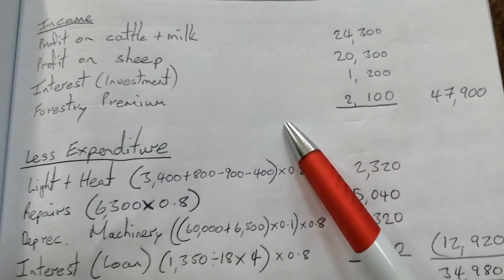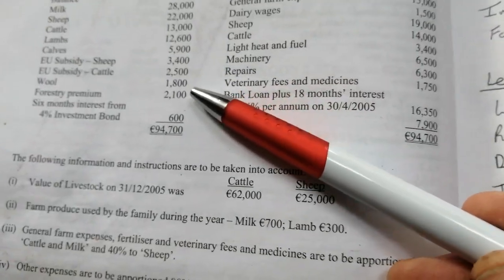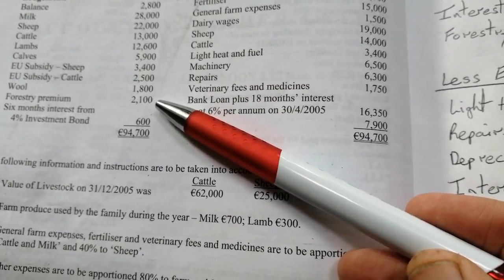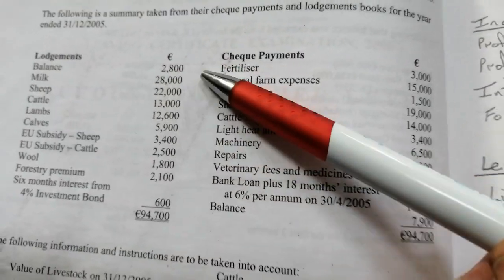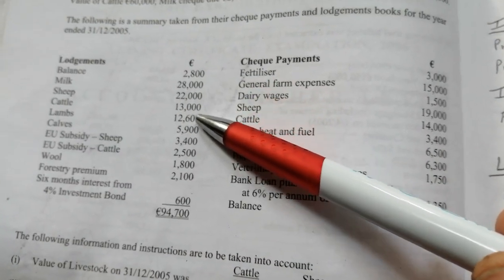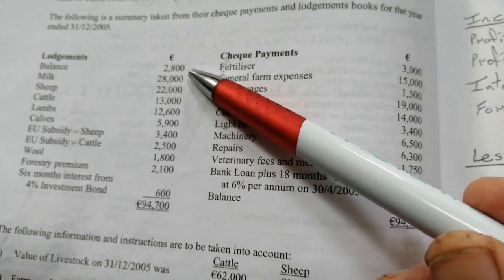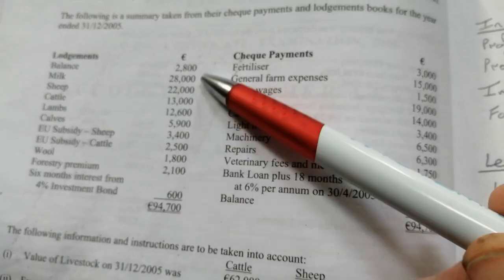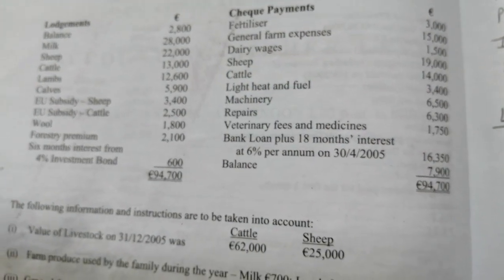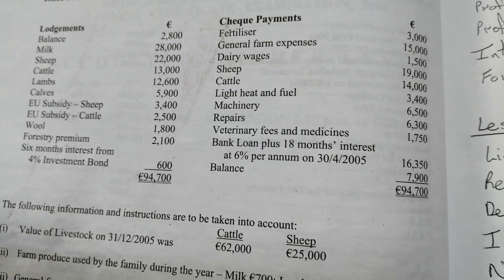Okay, next is your forestry premium. Over here, forestry premium, 2,100, just put it straight in, and that's it. There's nothing else there, because if you run down through all the rest of the income, everything else there, like the bank balance, is an asset, it's not income, and the rest of the stuff has to do with either sheep or cattle and milk.